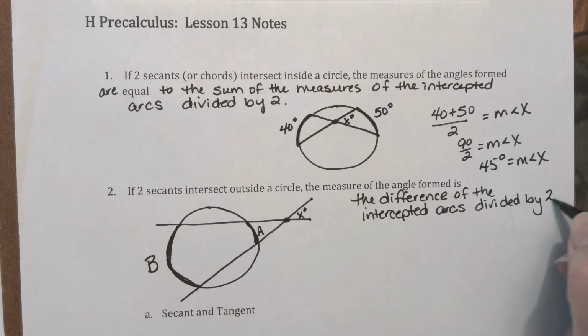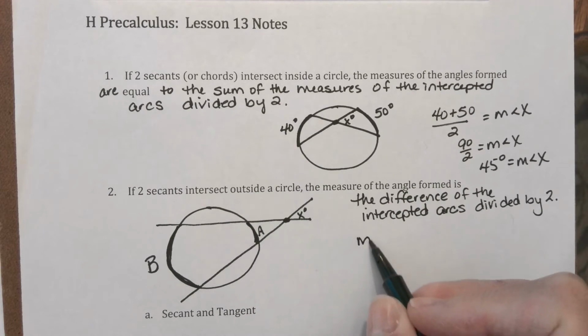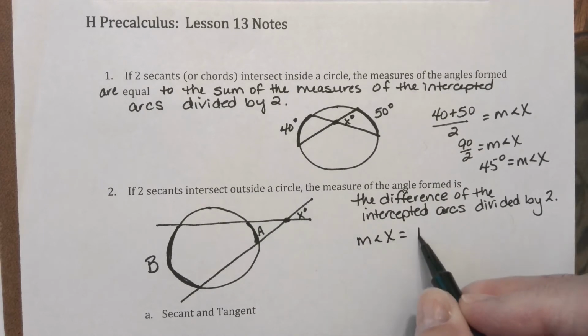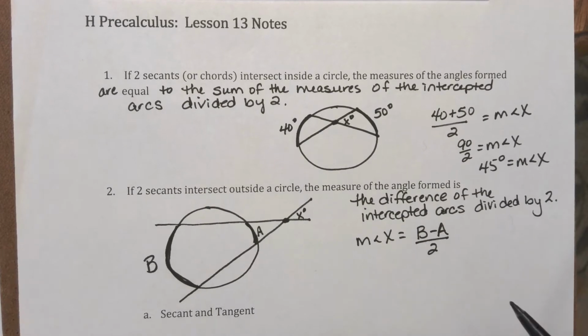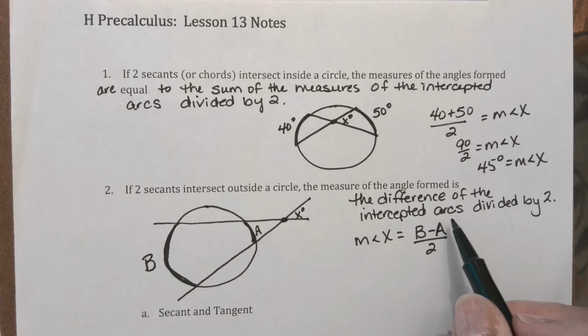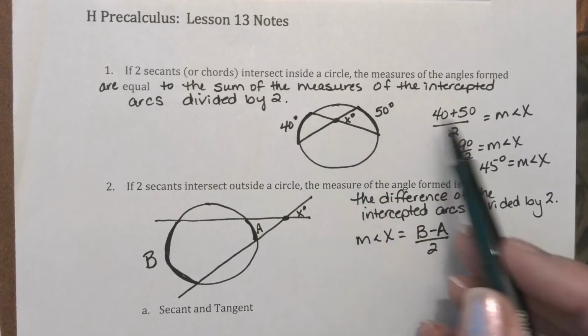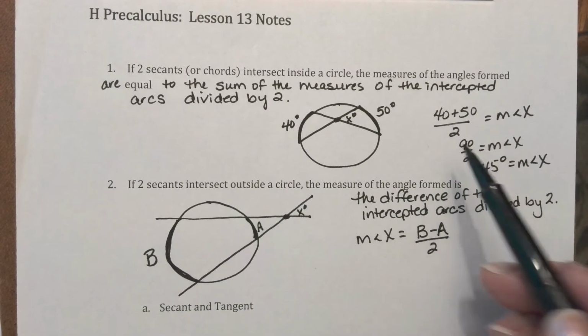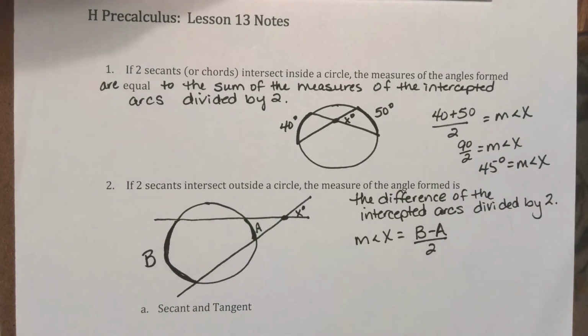It's going to be B minus A divided by 2, the large one minus the smaller one. So if they're intersecting inside the circle, you add the 2 arcs and divide by 2. If they're intersecting outside the circle, you subtract them and divide by 2.